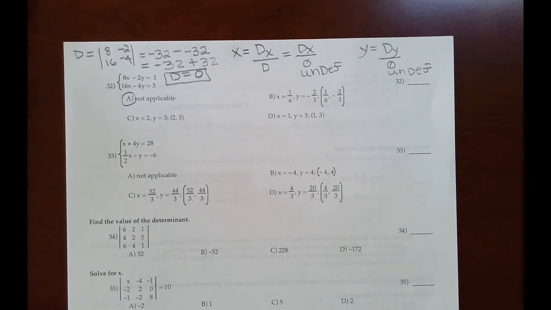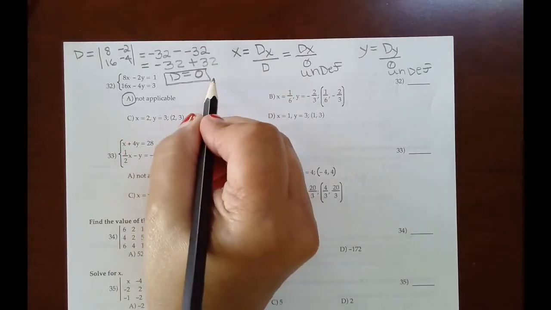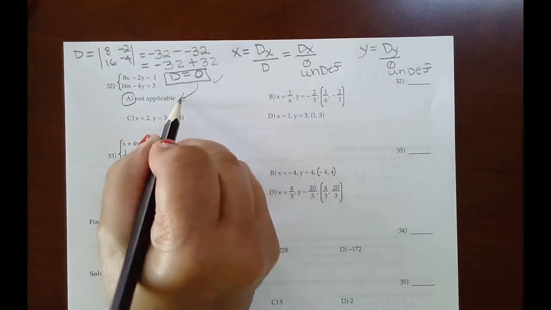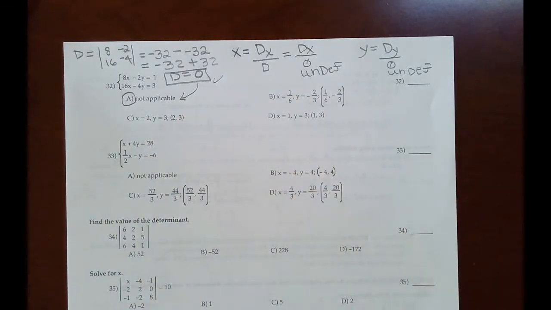It can mean that the system is either inconsistent and doesn't have a solution at all, but it can also mean that it has infinitely many solutions. But with respect to the way this question is asked, they wanted you to use Cramer's rule, and if it wasn't applicable, which this tells you right here that it is not applicable because it makes the rest of the Cramer's procedure undefined.